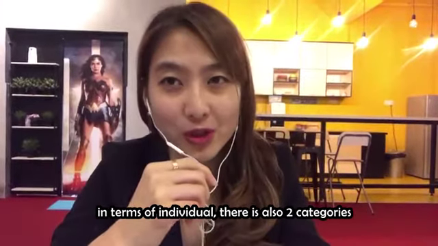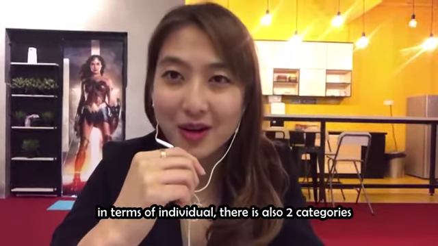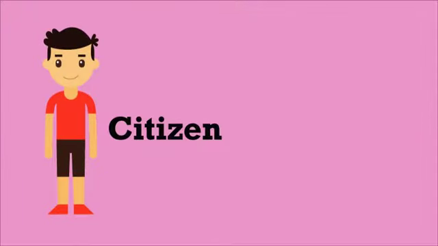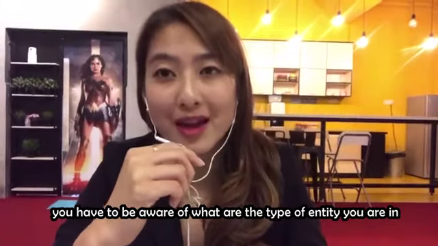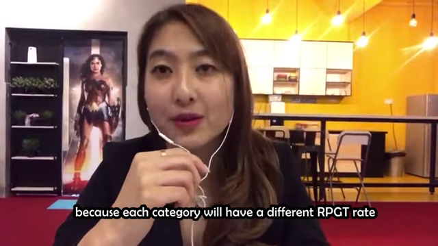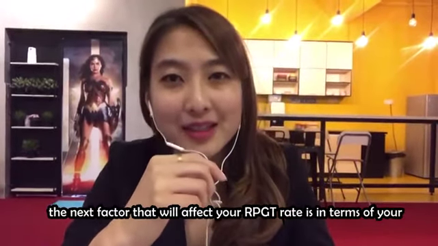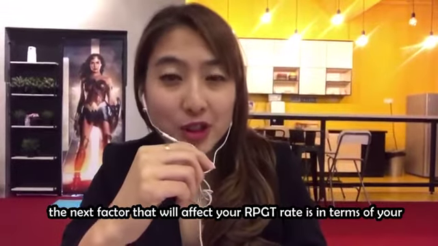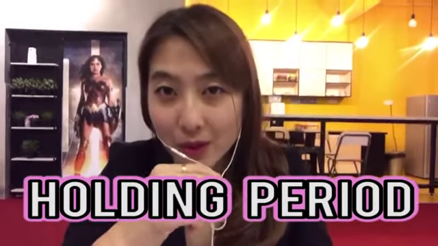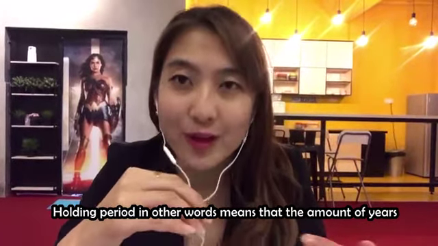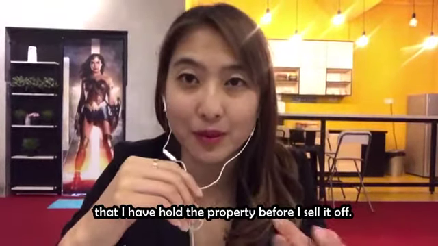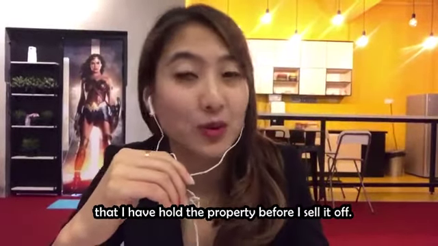In terms of individual, there are also two categories, whether you're a citizen or non-citizen. So you have to be very aware of the type of entity that you are in and know the differences, because each category will have a different RPGT rate. The next factor that will affect your RPGT rate is the holding period. Holding period in other words means the number of years that I have held the property before I decide to sell it off or dispose of it.